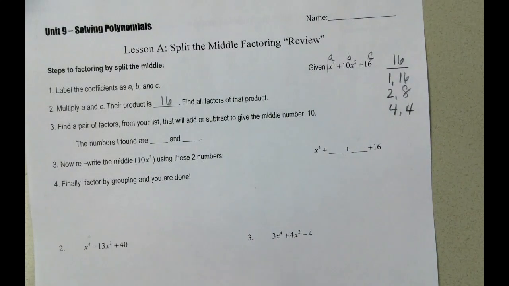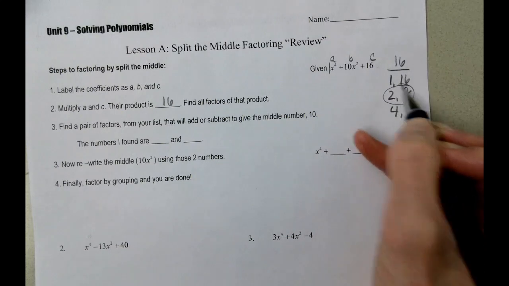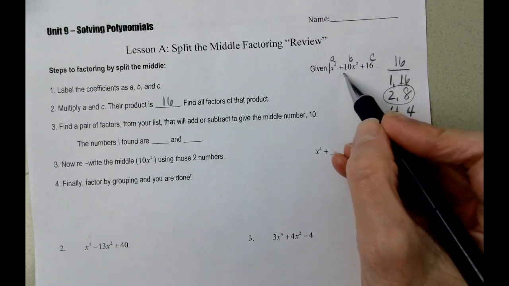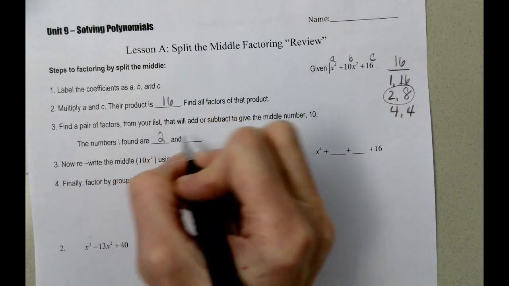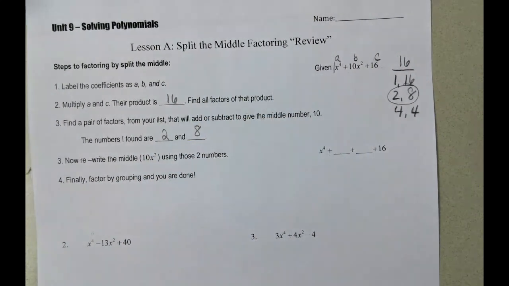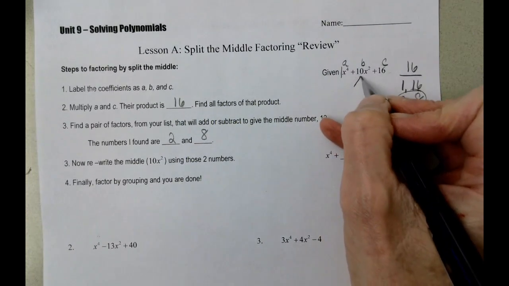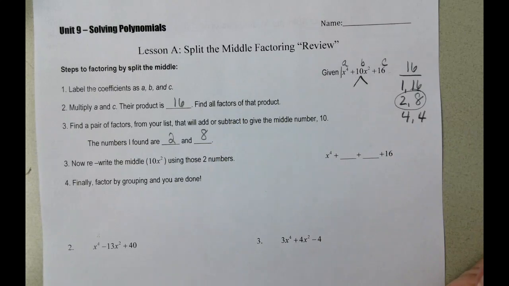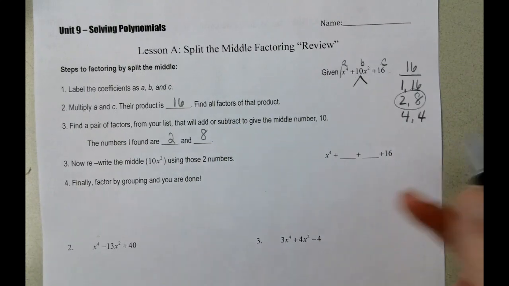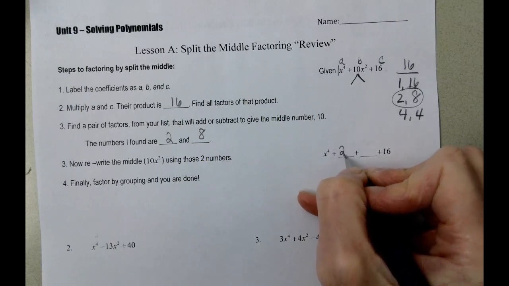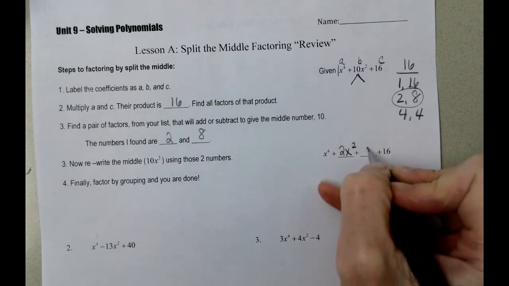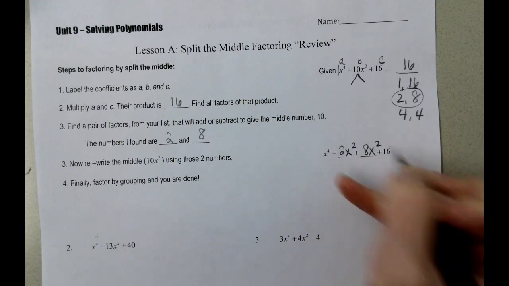Which takes us to step 3, which is find a pair of factors from our list that will add or subtract to give the middle number 10. Well, if we take 2 and 8 and we add them together, we will get 10. So the numbers that we found are 2 and 8. But now what we're going to do is rewrite the middle term. And our middle term has a variable that's x squared. So this is going to be plus 2x squared plus 8x squared.